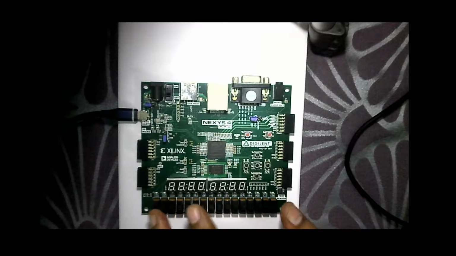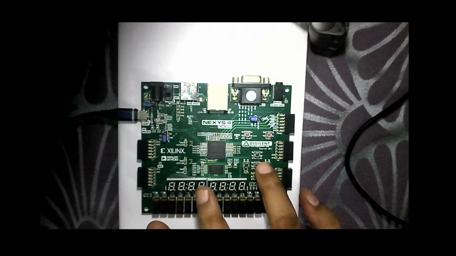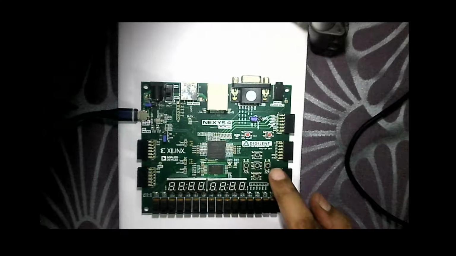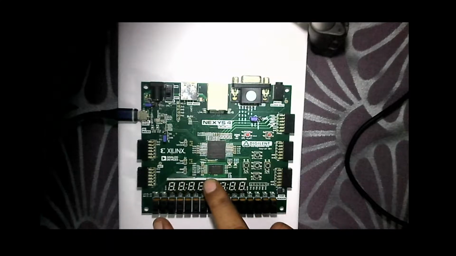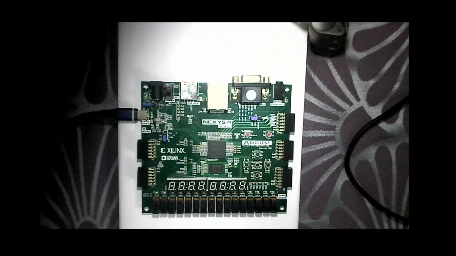As soon as it equals that count, it should reset to 00. I want to provide one clear for the prescaler, this button, and another button on its side for a clear of that counter. So it is very simple, let's go ahead and design that.